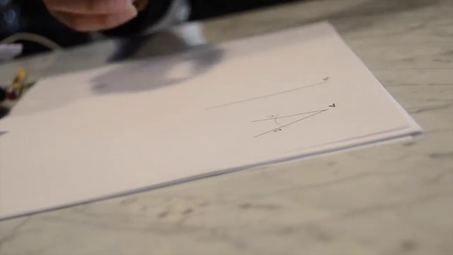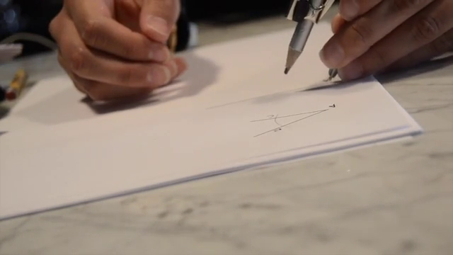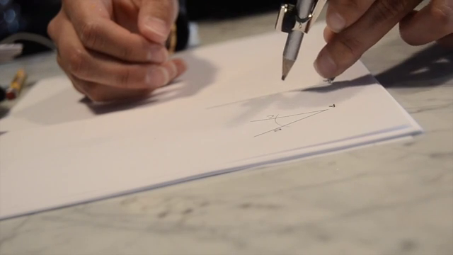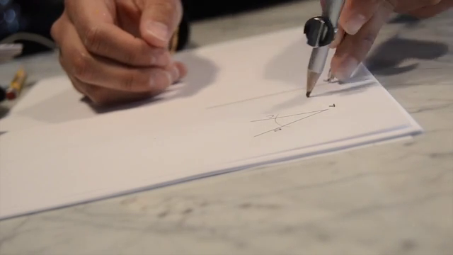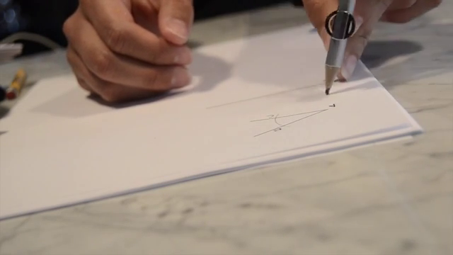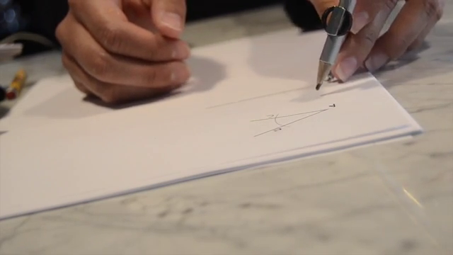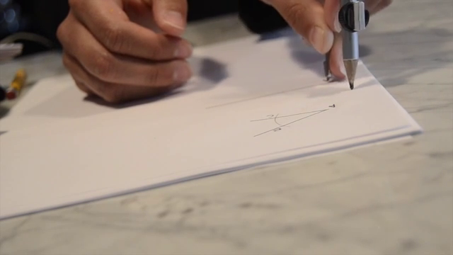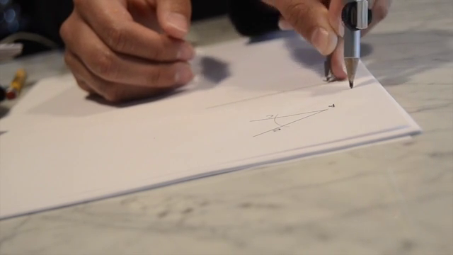And I'm going to want to take that distance, keep that distance, and place it on my new segment point A. And I'm going to want to make that same arc, but this time I'm actually going to want to go as far as my hand can. So a little bit past 90 degrees is perfectly fine.